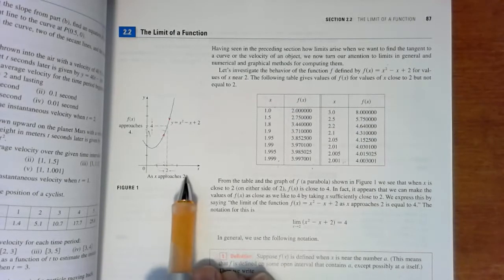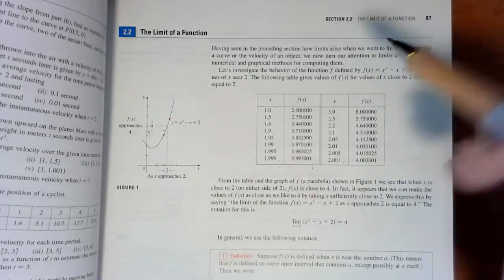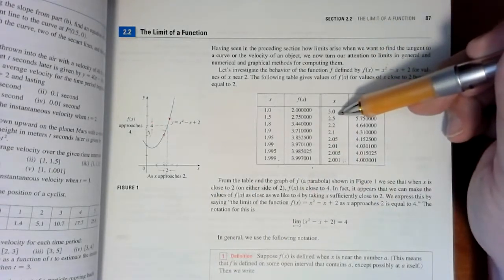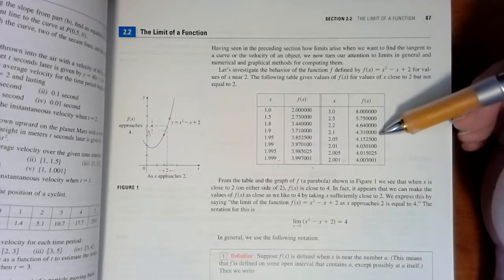Now what happens as x approaches 2 from the other side, which is the right-hand side? As x approaches 2 from the right-hand side, we see that the y values are being computed.